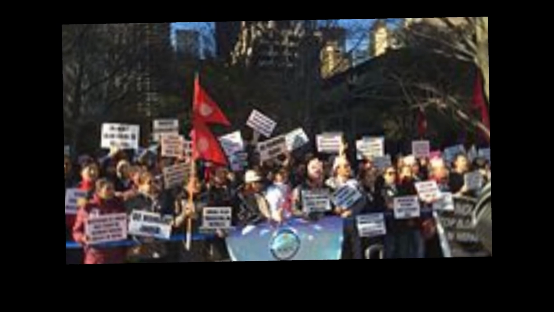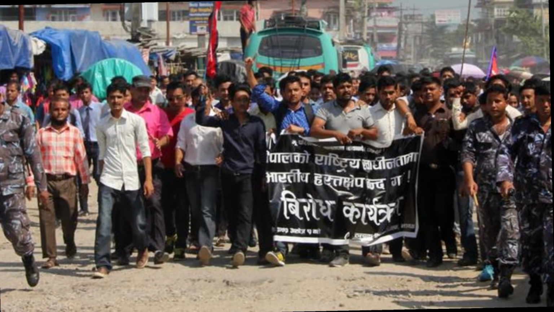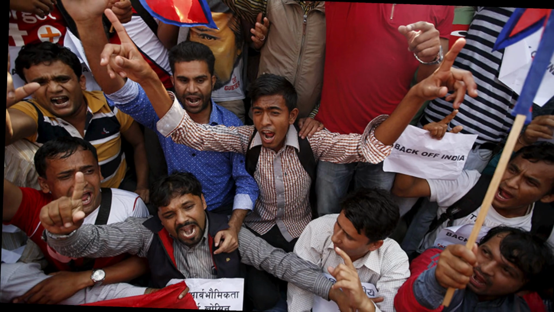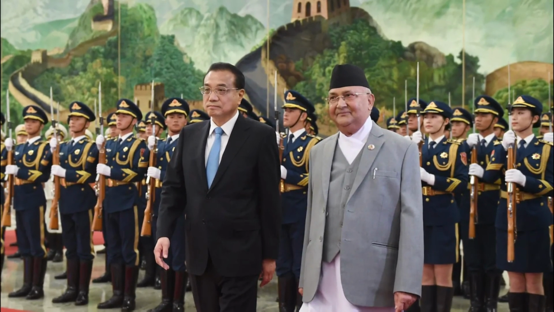The Nepalese people were angry at India for imposing the blockade, and many felt that India was interfering in Nepal's internal affairs. The Nepalese government also felt that India had overstepped its bounds and had acted unfairly towards Nepal. As a result, Nepal has been trying to reduce its dependence on India and has been looking to diversify its trade routes. Nepal has also been reaching out to other countries, such as China, for economic cooperation.